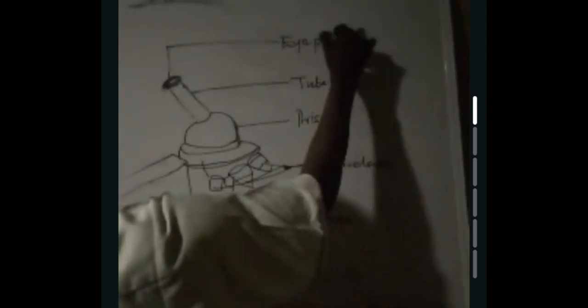Okay. Let me choose this place. There is a very important thing here. What's that? This thing. Eyepiece. Eyepiece, thank you.